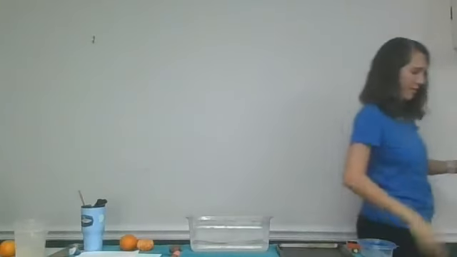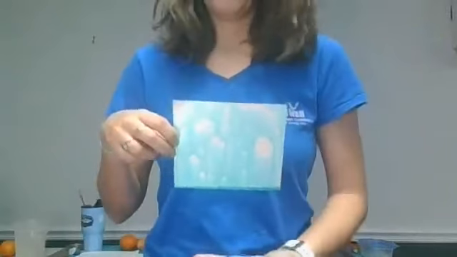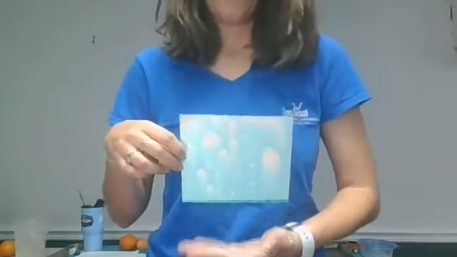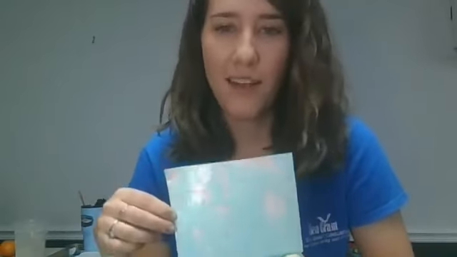Now what you'll end up with on your piece of paper is drops of nothing. Those are where the oil was staying, and then the food coloring water or the watercolor paint water is going to color in the rest of that area.